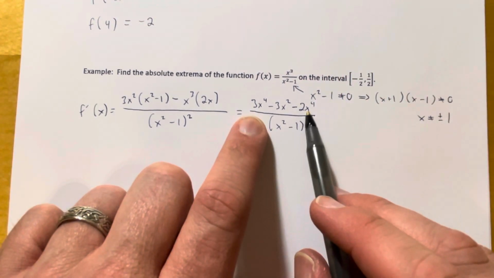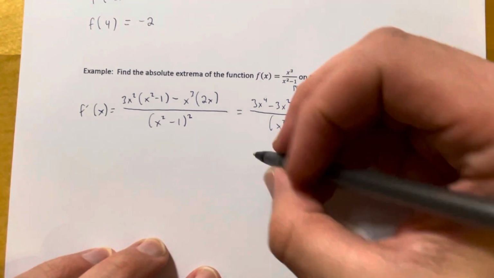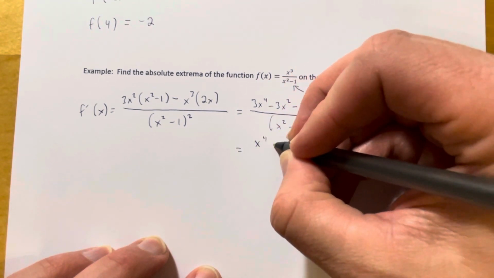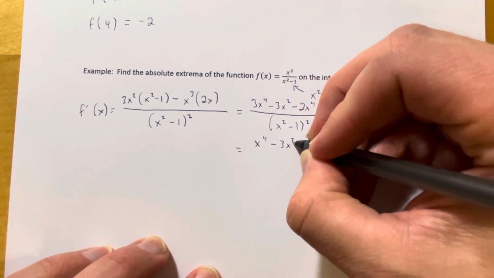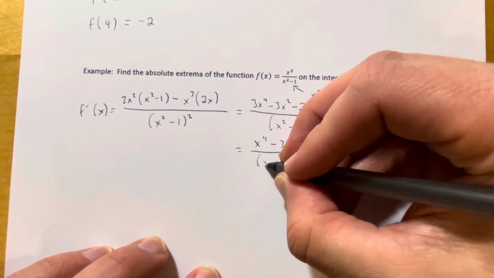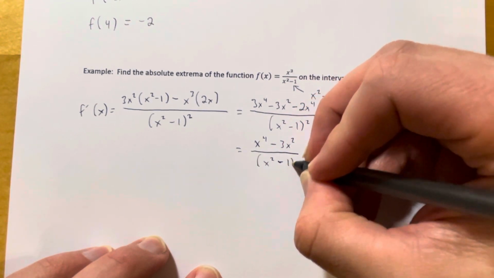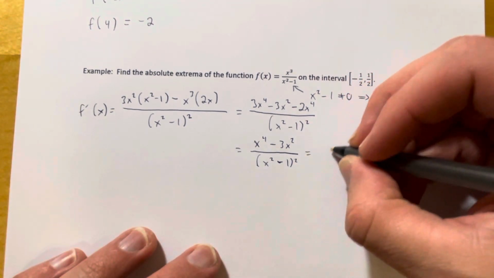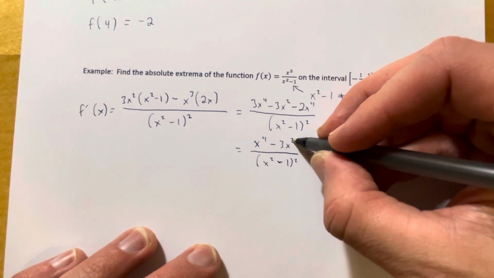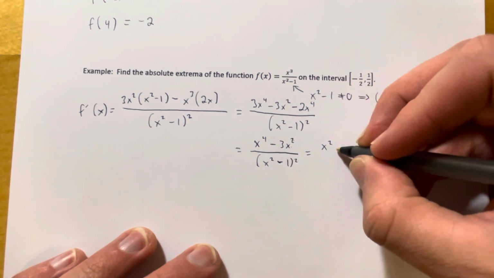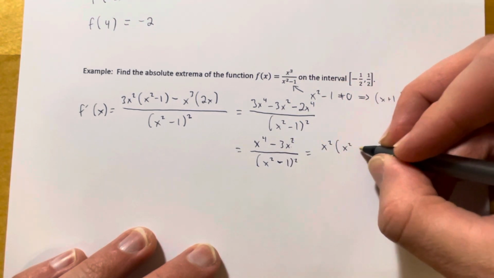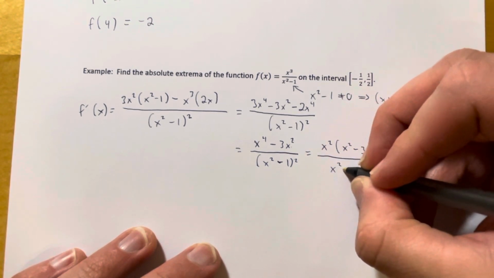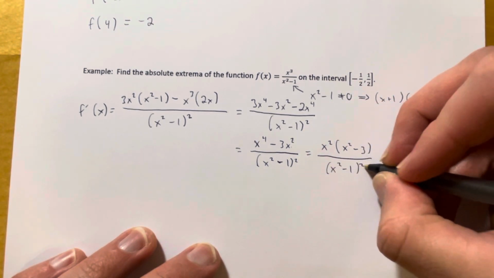Now this 3x to the 4th and that negative 2x to the 4th, I can combine, and I'm going to get x to the 4th minus 3x squared all over x squared minus 1 squared. And remember, the goal is to end up setting this equal to 0 and solving. So I need to factor an x squared out of this, which leaves me with x squared minus 3 all over x squared minus 1 squared.